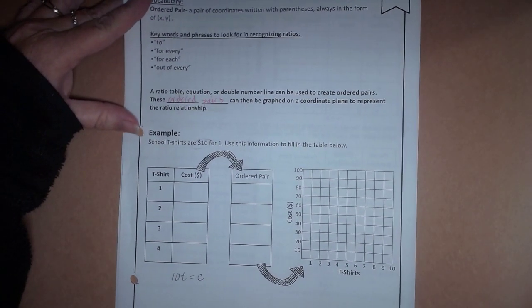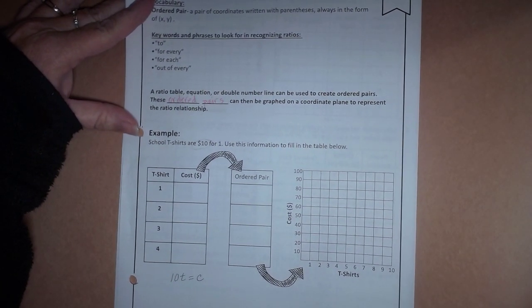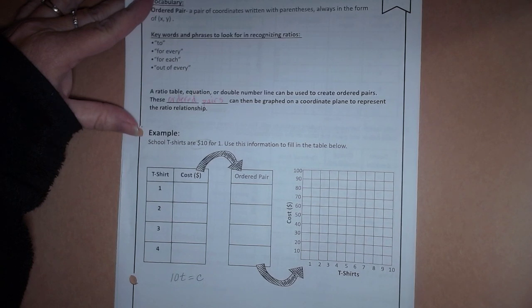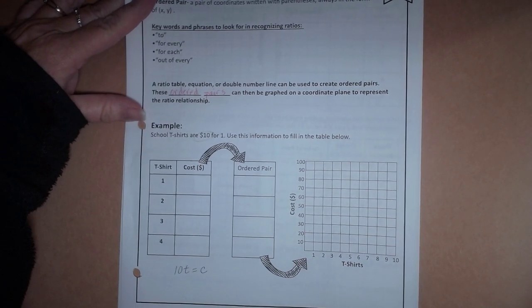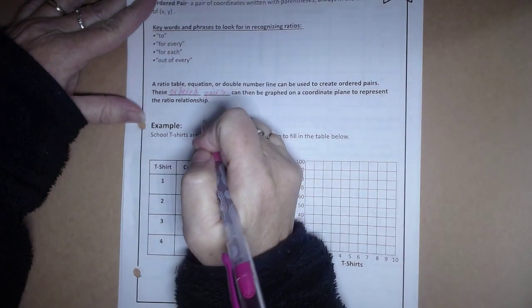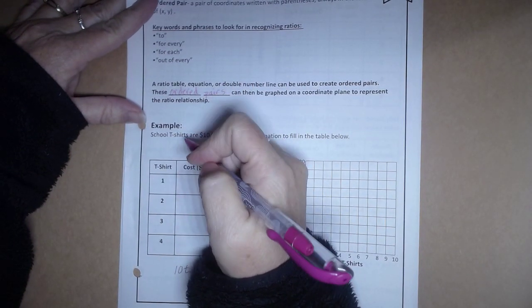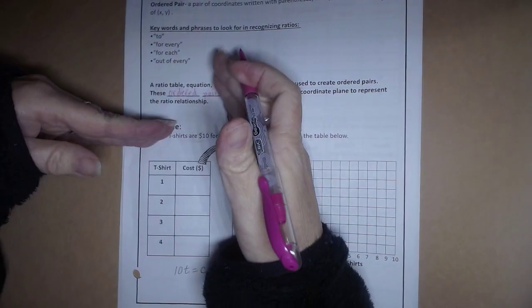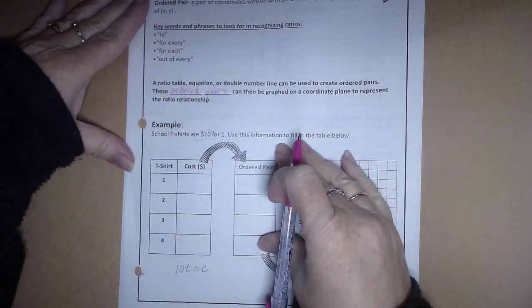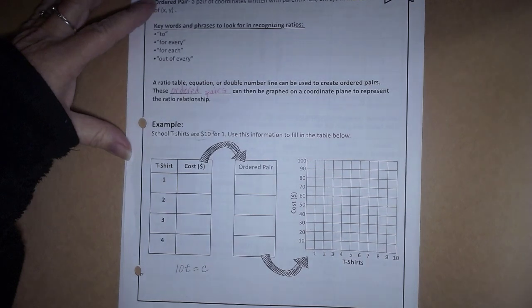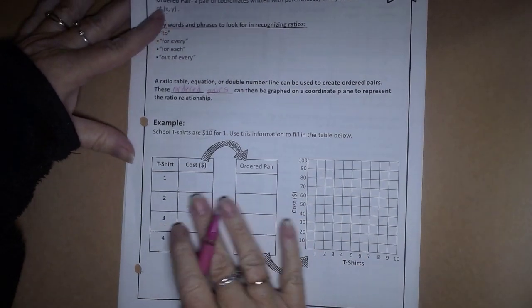So we have an example here. It says, school t-shirts are $10 for one. Use this information to fill in the table below. So in class, I had talked about when we did lesson 4 that we were going to turn our table vertically instead of going horizontally like it did in lesson 4. So this is what I was talking about.